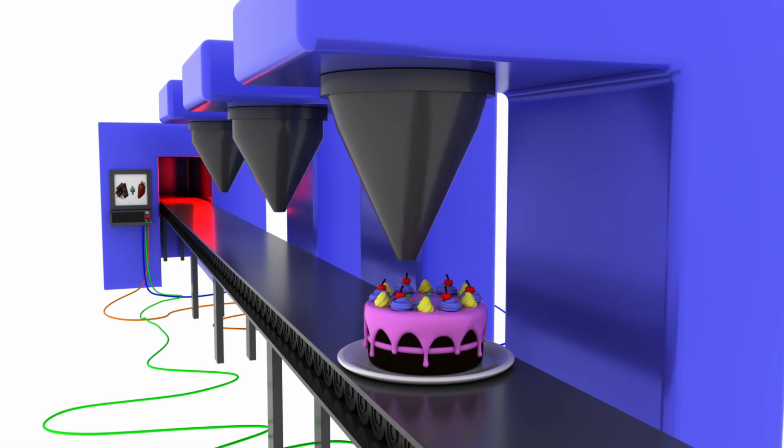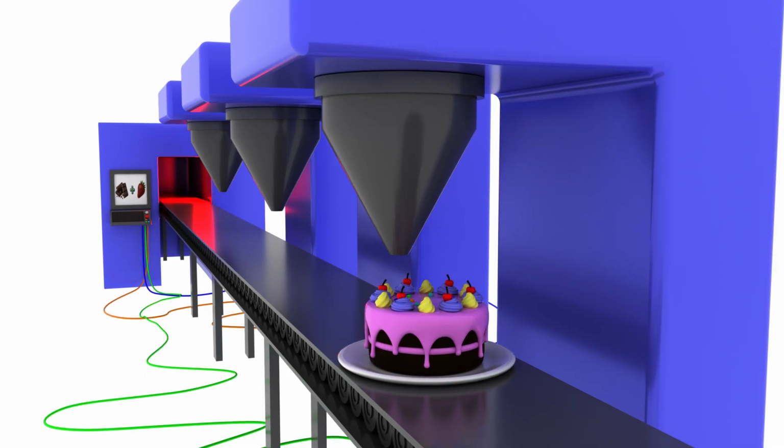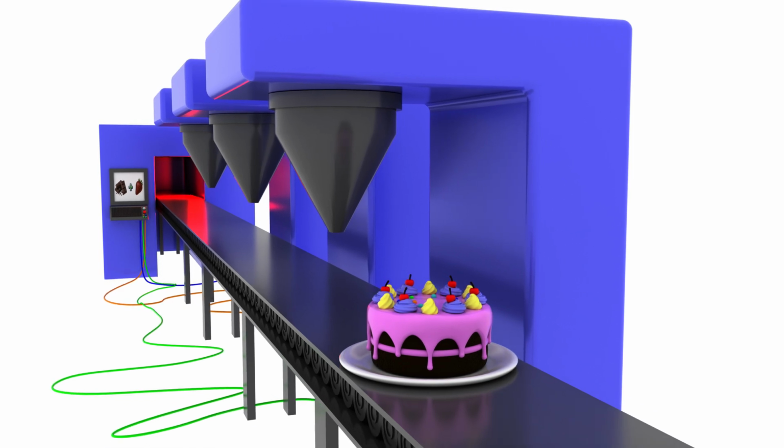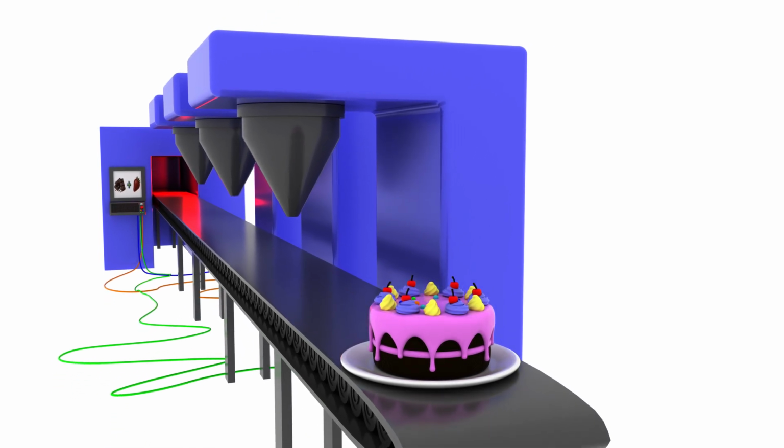Proportion-Air products are simple to integrate and engineered to provide accurate, repeatable, and customizable control for automated air dispensing applications.